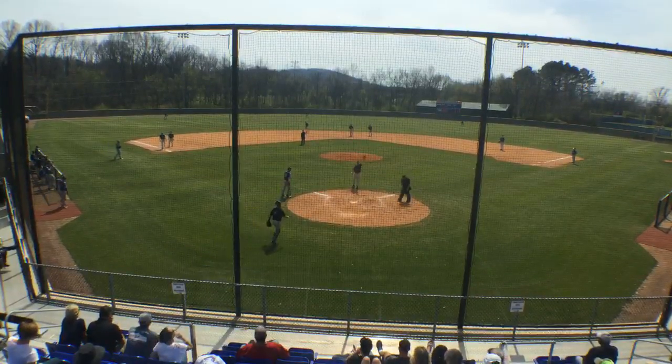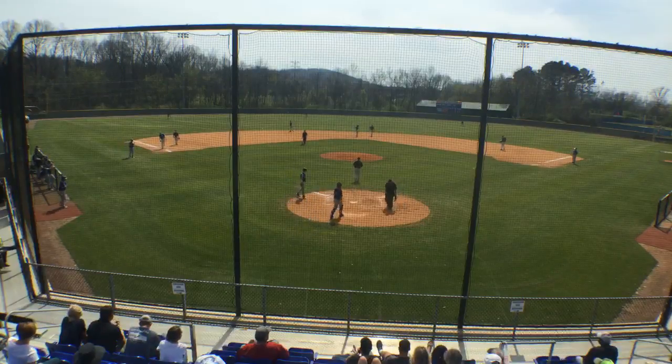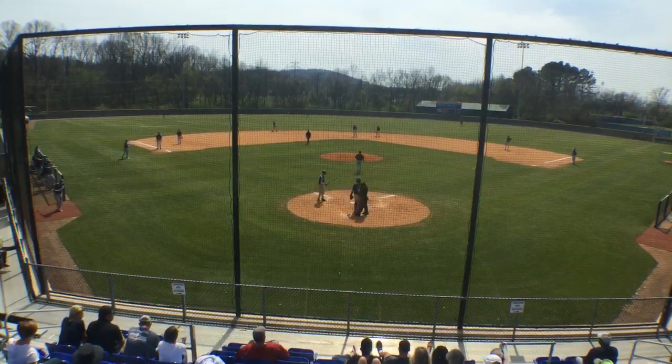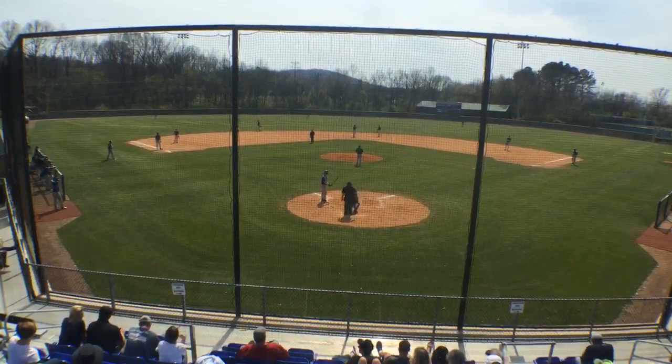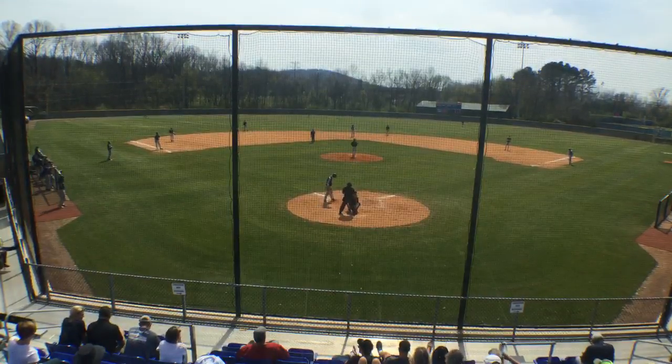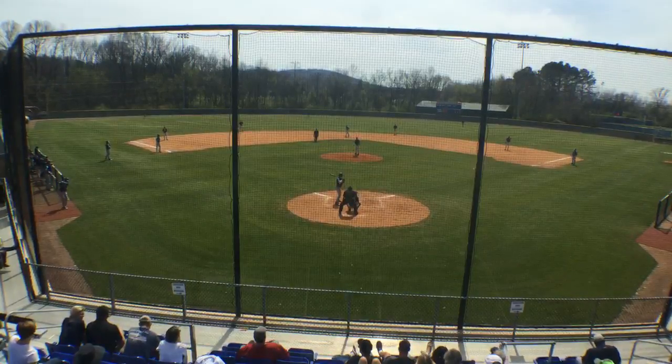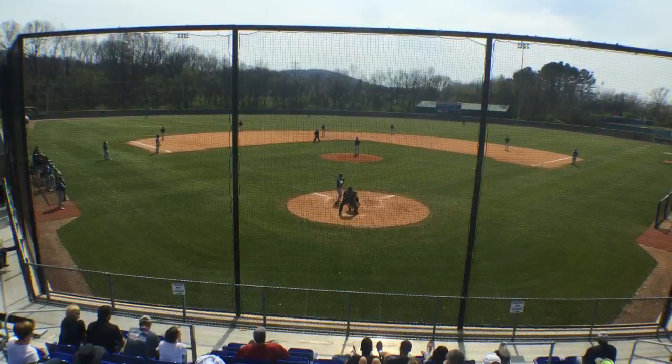Up to bat, number 15, Logan Peterson. And that is a curveball that gets by Zach Team. It's a pass ball once again by Zach Team. It will advance both runners. There's a runner on second and third now for Logan Peterson with 2 outs.